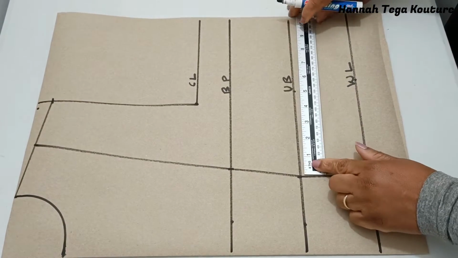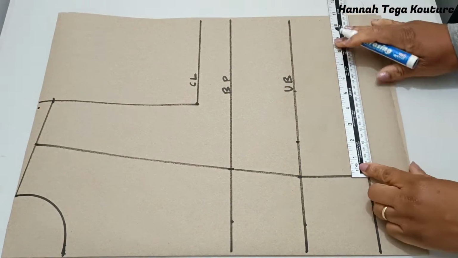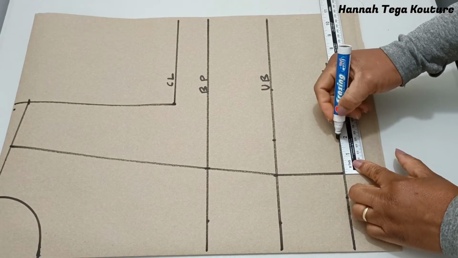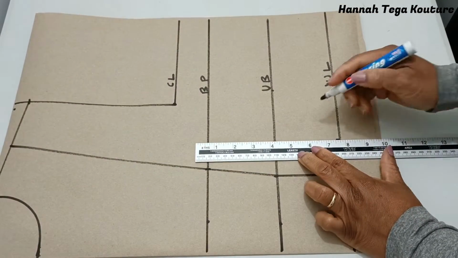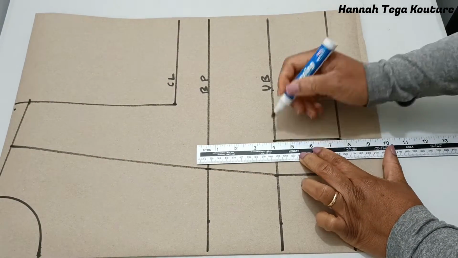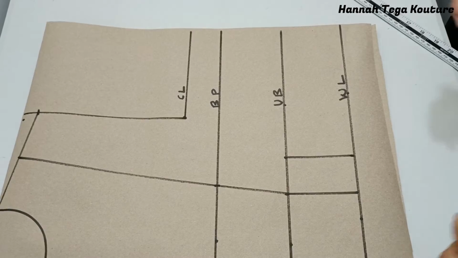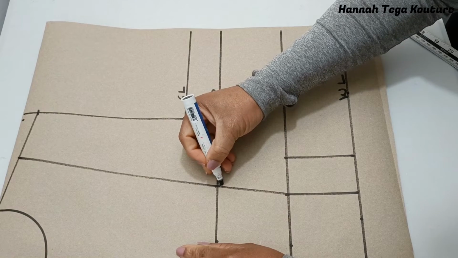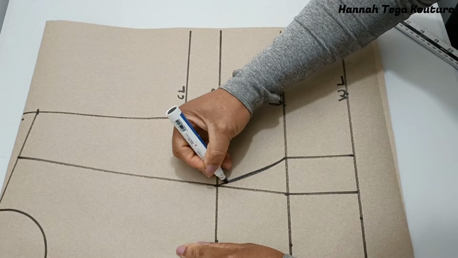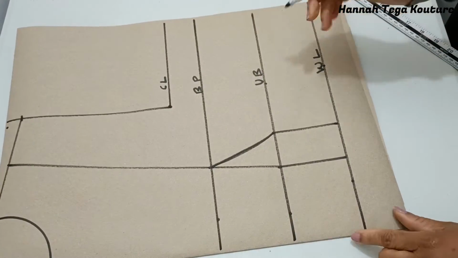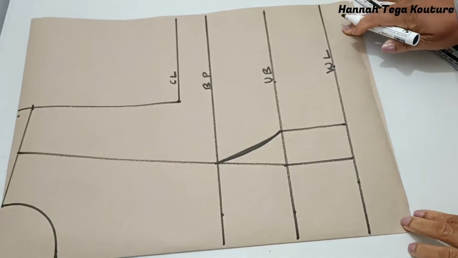Now we're going to be constructing the real dart for the bustier. You want to come out by 2 inches on the under bust and 2 inches on the waistline and connect both together. Then connect those lines to the bust point in a curve. Make it a bit slant like that. And that's the dart. So now we'll move on to the shoulder.